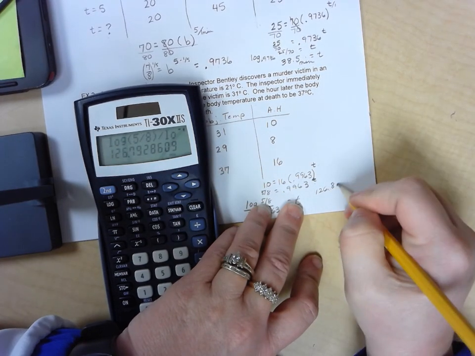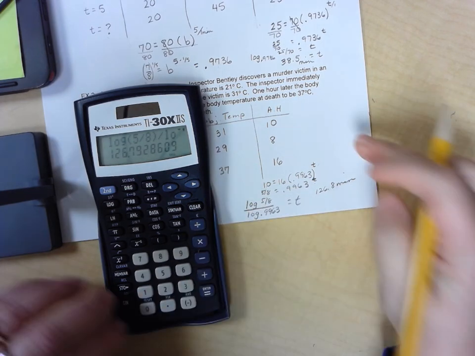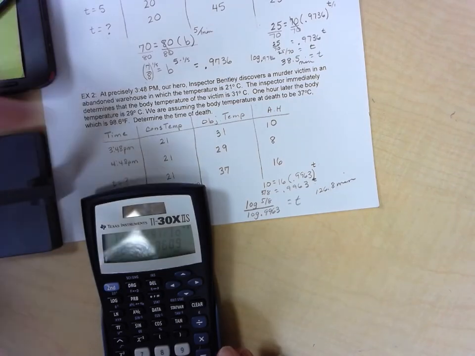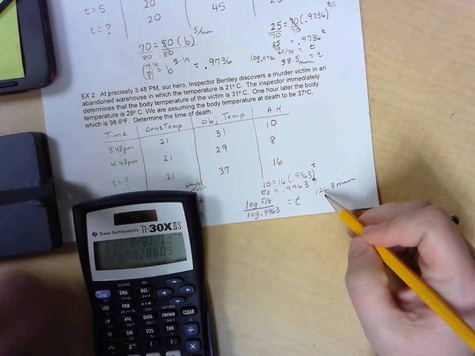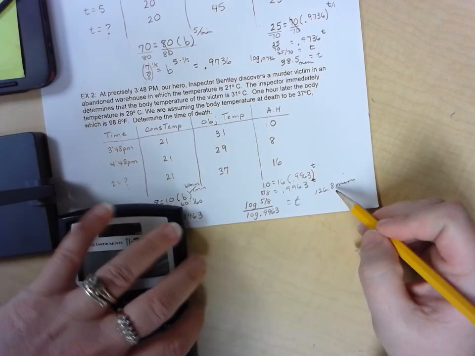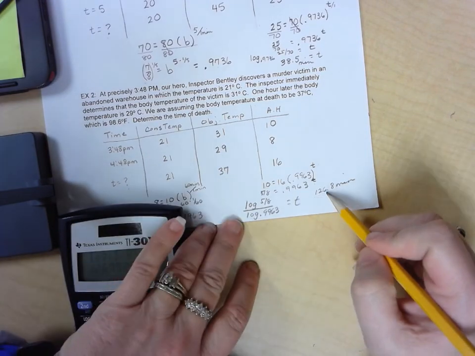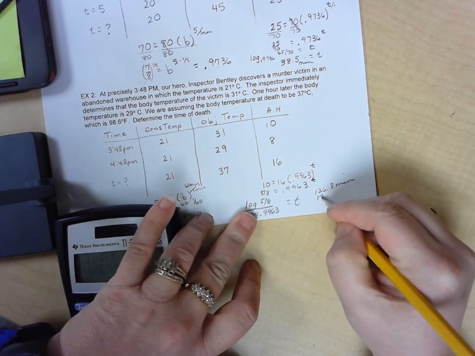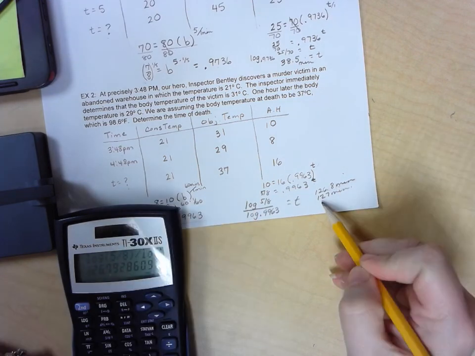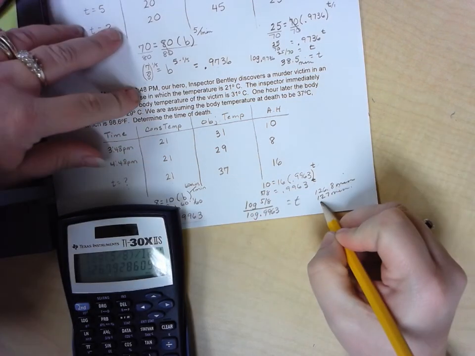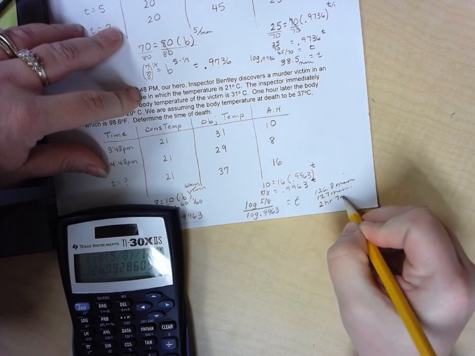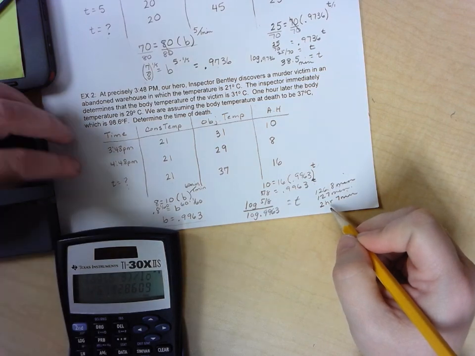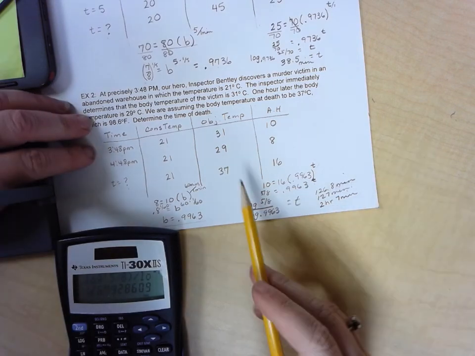Now, I can't just use that in terms of minutes because this problem actually references time of day. So what I'm going to need to do is convert this into amount of hours in minutes. What I can do is round this to the nearest minute, which would be 127 minutes. 60 minutes in an hour, and so that would be 2 hours 7 minutes. That 2 hours and 7 minutes occurred before the time of 3:48.